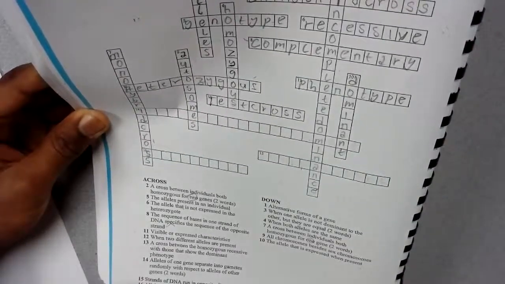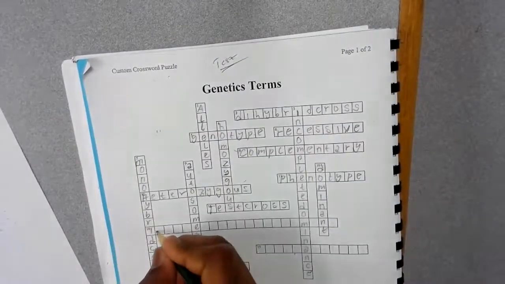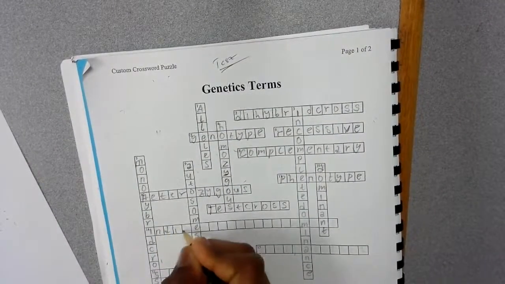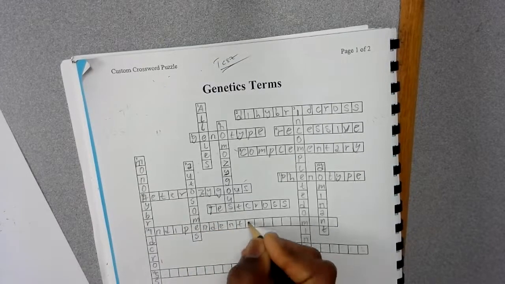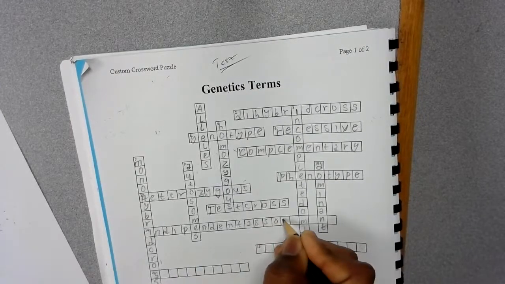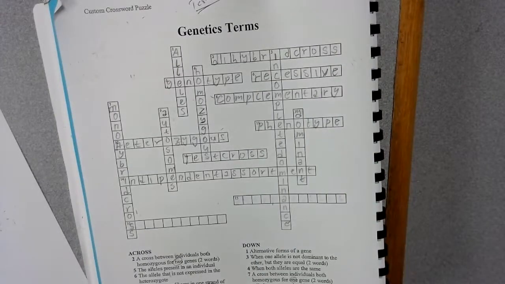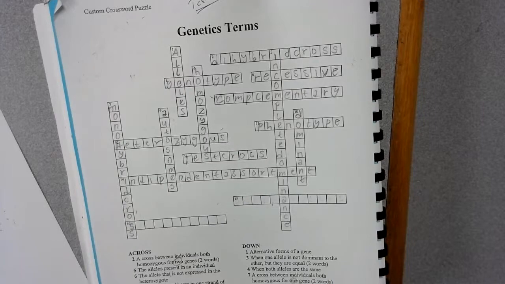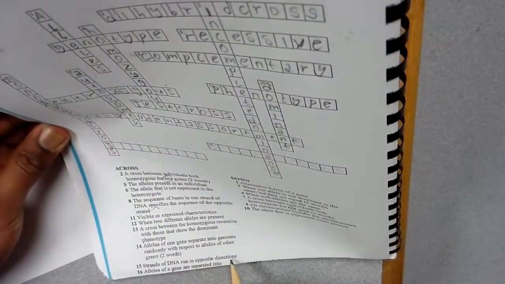Number 14 is independent assortment. Independent assortment. Number 15, it says strands of DNA run in opposite directions.